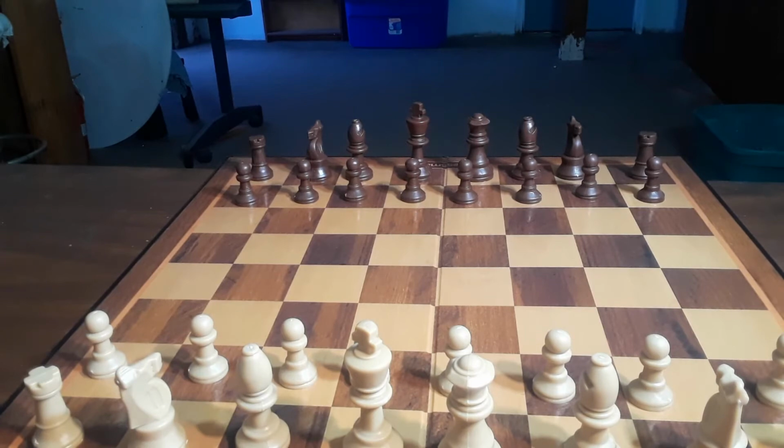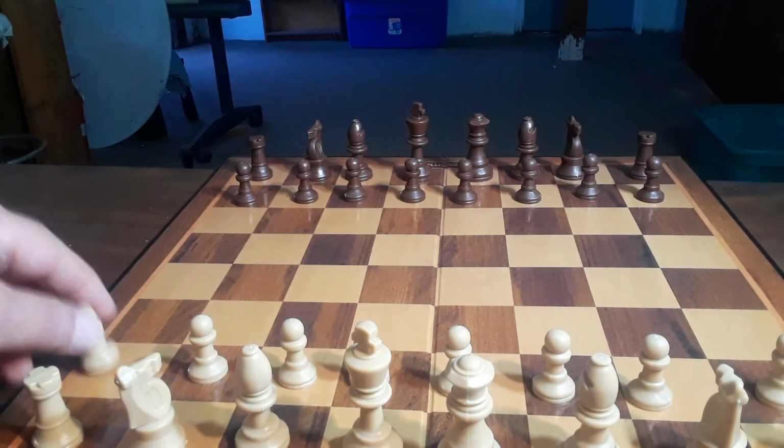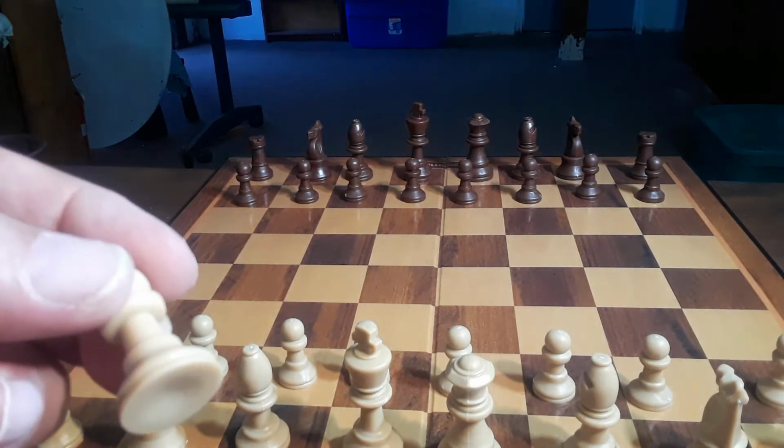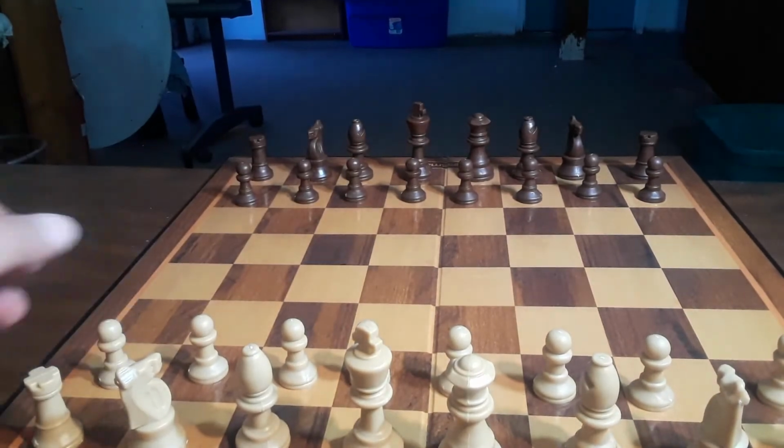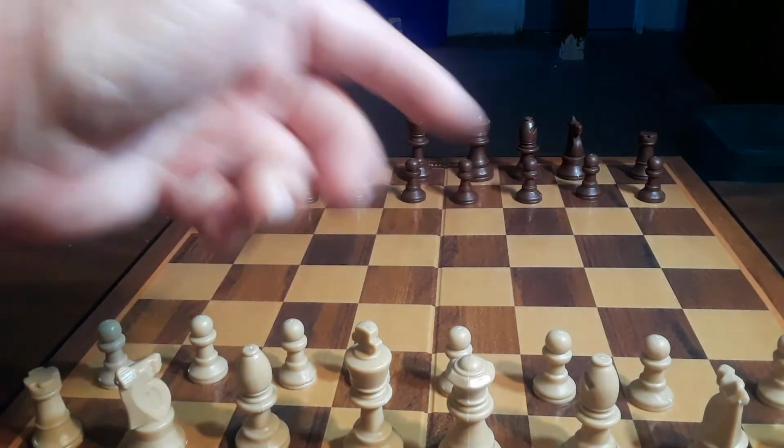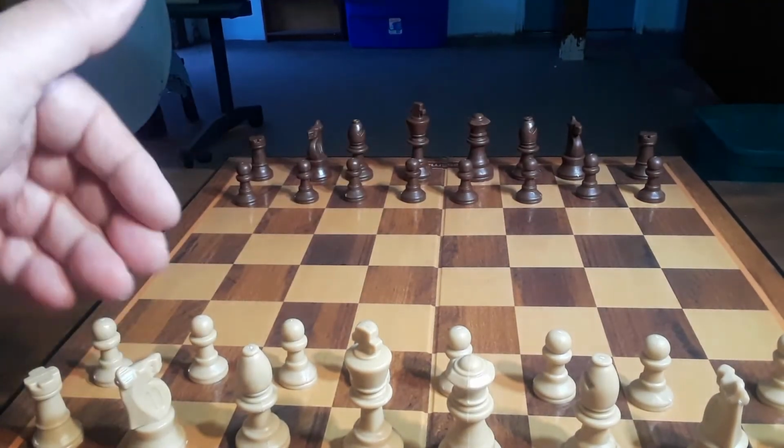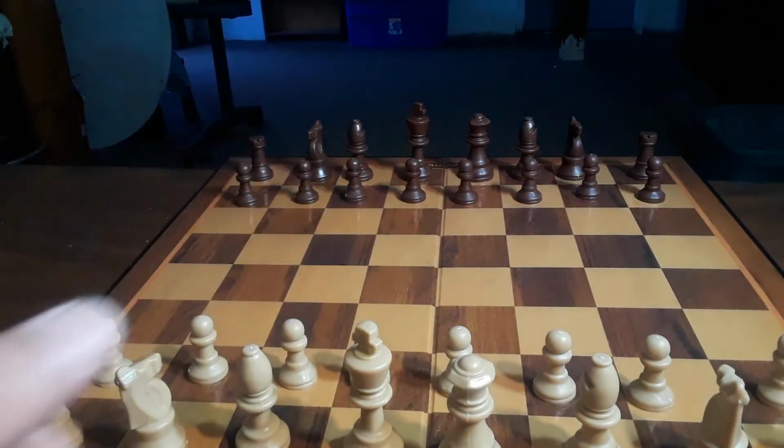In Spanish, they are called peones, but in English, they are called pawns, like the pawns that work in the factory. So all of these are pawns. There are 8 of them, each one in front of an officer of the army.